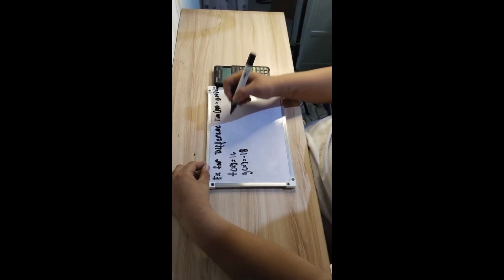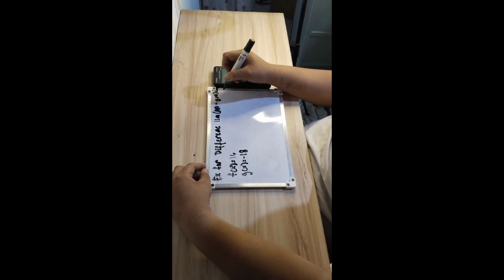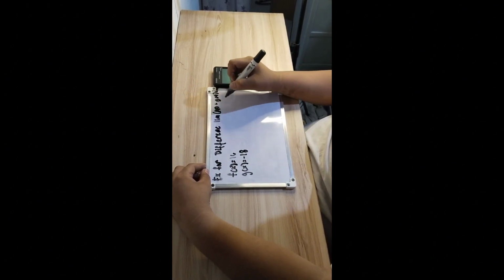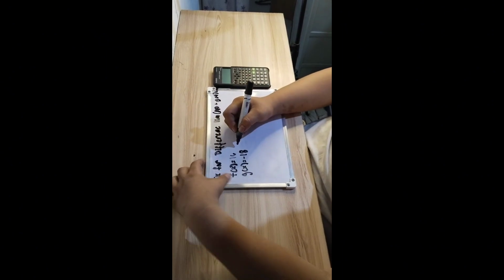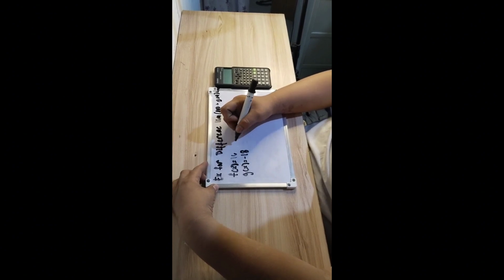Example for difference theorem. The limit of f of x minus g of x is equal to L minus M. Our f of x is 16. Our g of x is negative 18. First, we will write the formula.